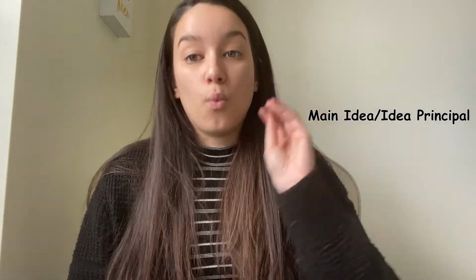So let's focus on main idea. A main idea is one sentence that explains the story. El idea principal es una oración que explica el cuento. Now, for key details. Key details are just small things in our story that help us explain what the main idea is. So, el detalles claves son detalles de un cuento que explica el idea principal.